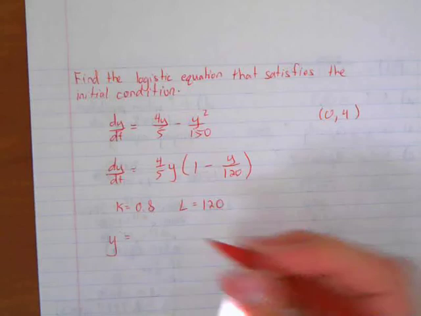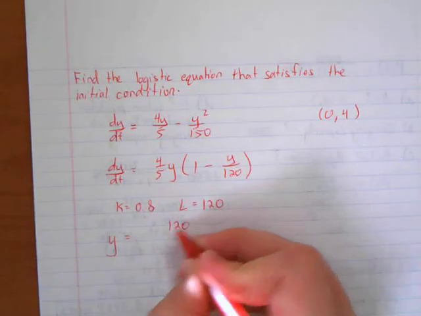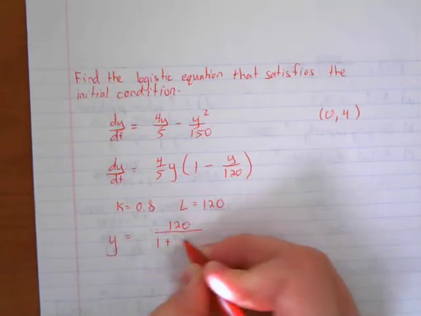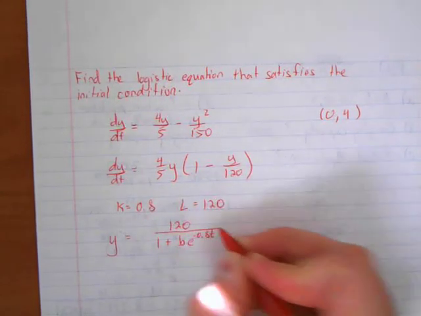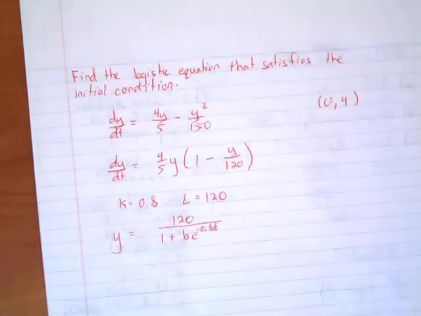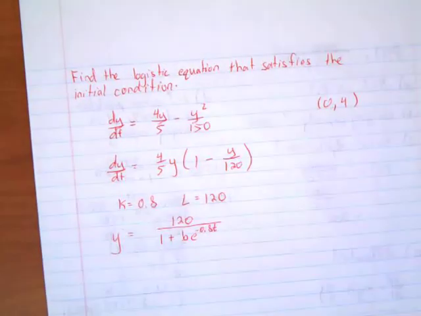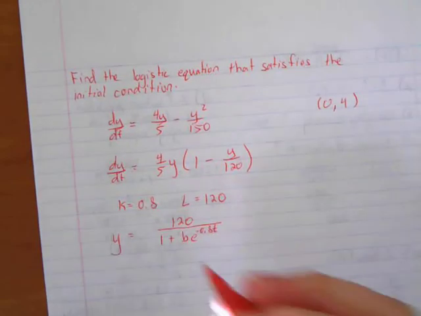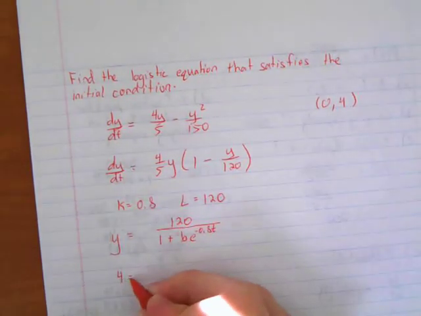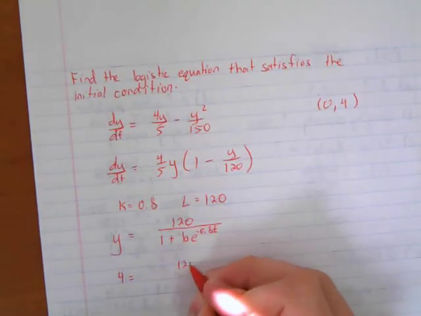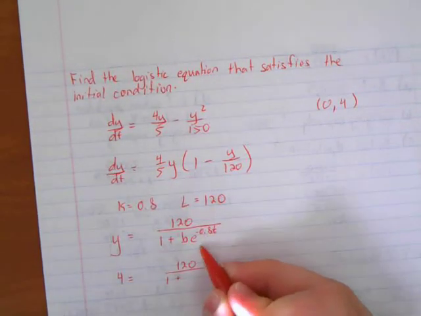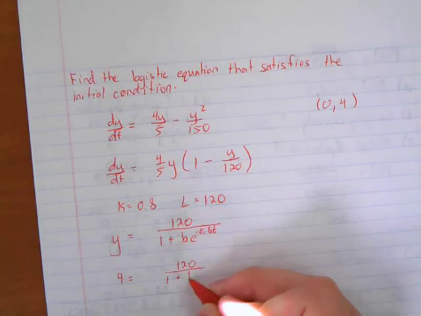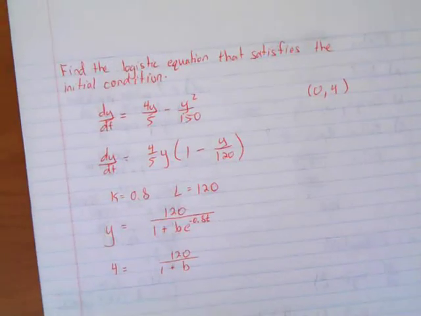So we can write our logistic equation. So we get y is equal to 120 over 1 plus b e to the negative 0.8t. And so we have almost everything figured out except we don't know what that b value is. But we do know that when we plug in 0, we are supposed to get 4. So let's set it equal to 4 and plug in 0. 120 over 1 plus, when I plug in 0 up here, it's going to be e to the 0. E to the 0 is just 1. So it's just going to be 1 plus b on the bottom.